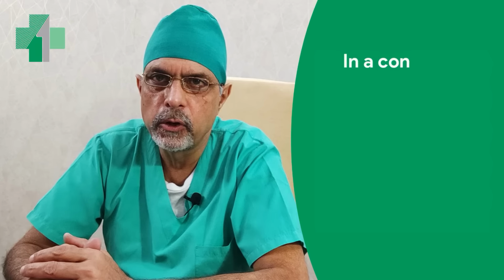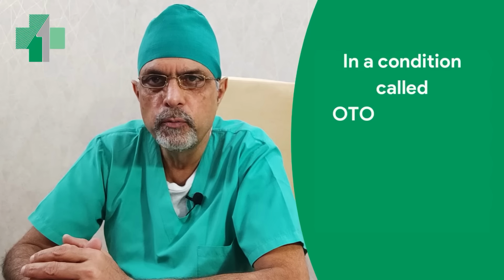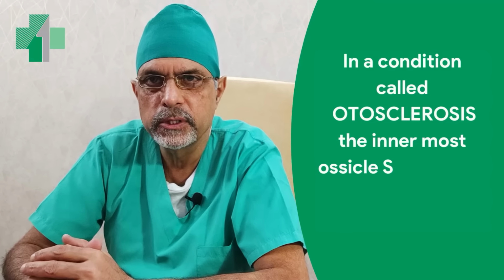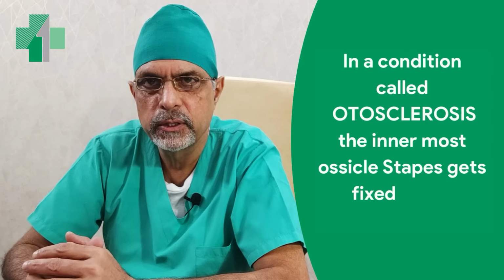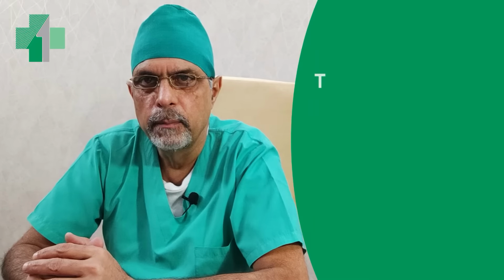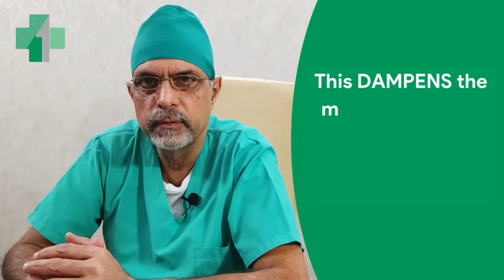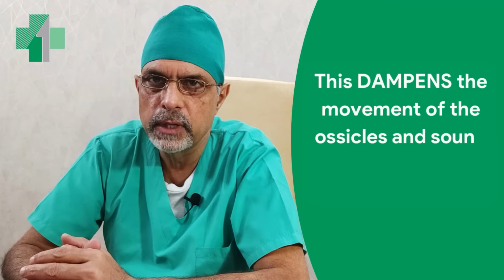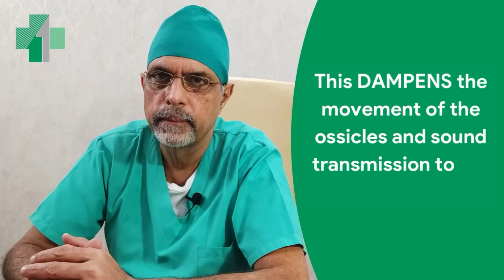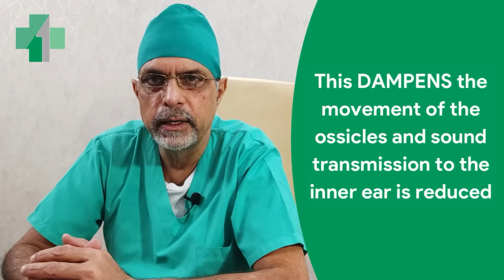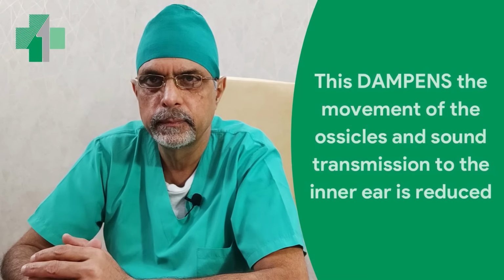In a condition called otosclerosis, the movement of the stapes bone gets restricted because of certain deposits. These deposits fix the stapes to the footplate and its movement gets dampened. Because of the dampening of the movement of the stapes, sound transmission suffers and less sound reaches the inner ear. This causes the patient to lose hearing in that ear and leads to conductive deafness.